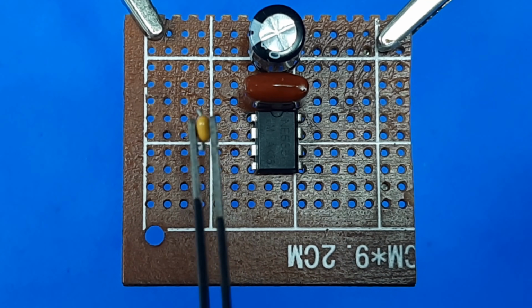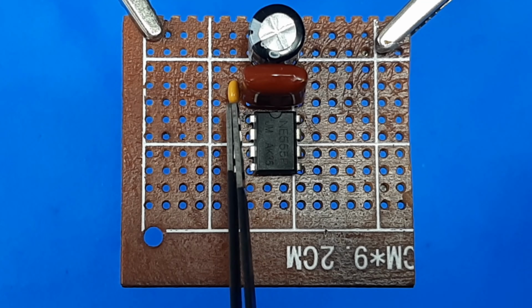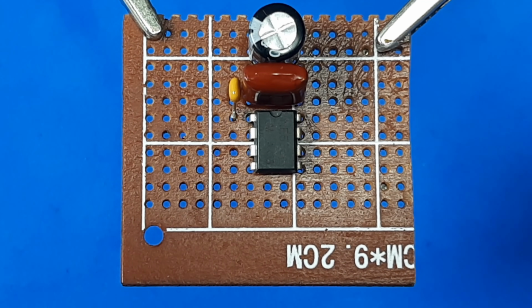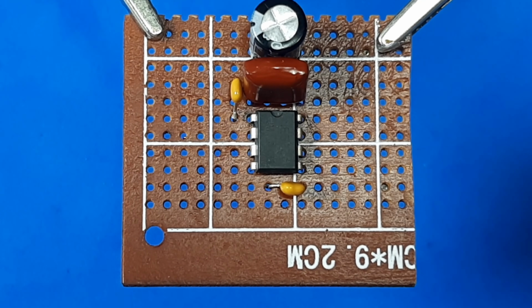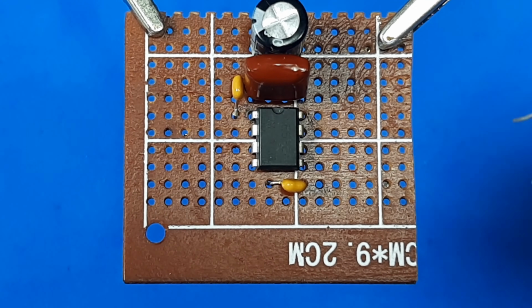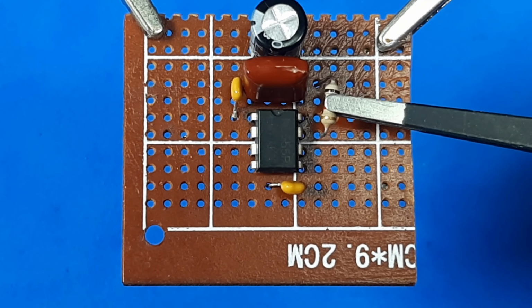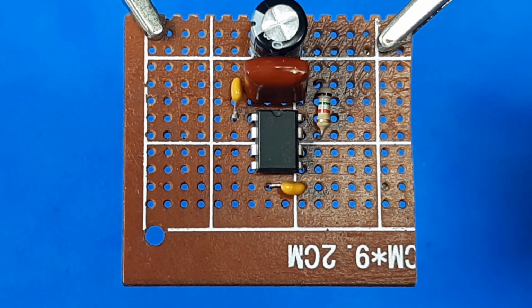Put the 1 nanofarad timing capacitor between pin 2 and ground. Connect pin 5 to ground with a 10 nanofarad capacitor. Connect R1, a timing resistor of 1.5 K, from pin 7 to VCC.